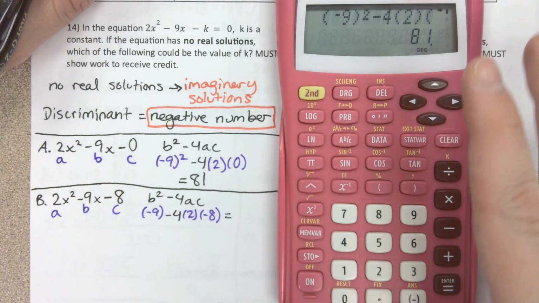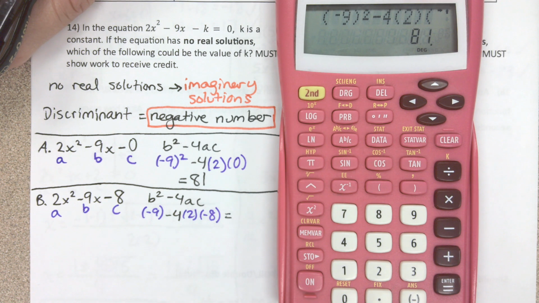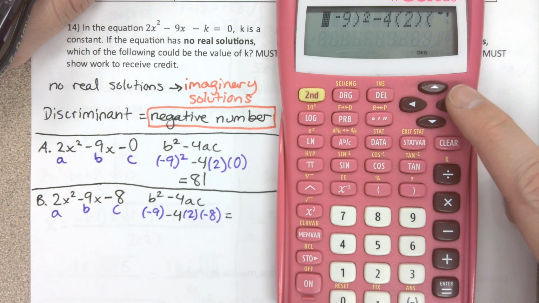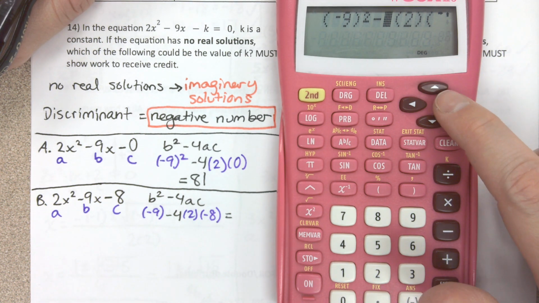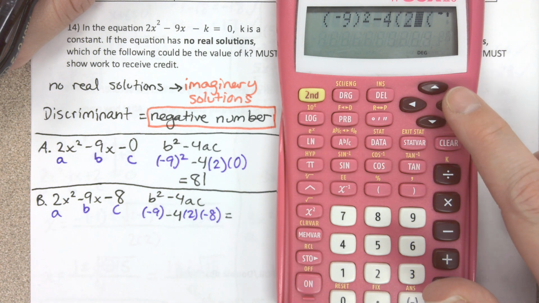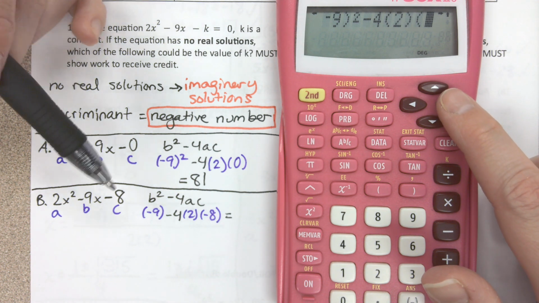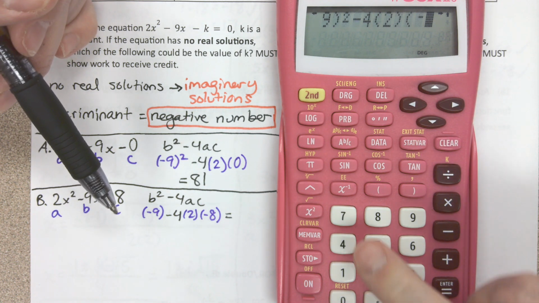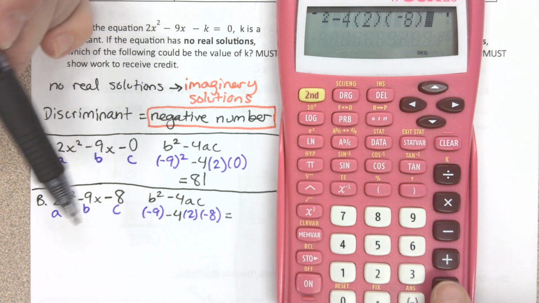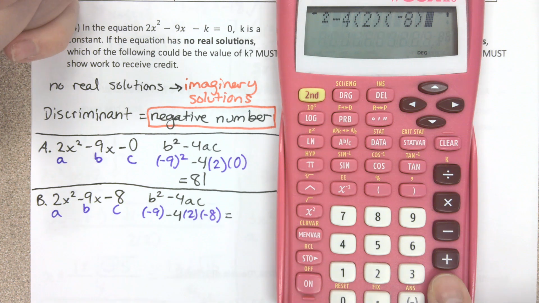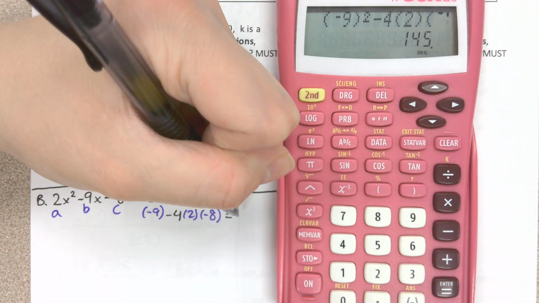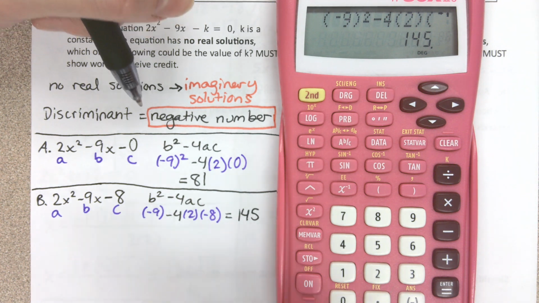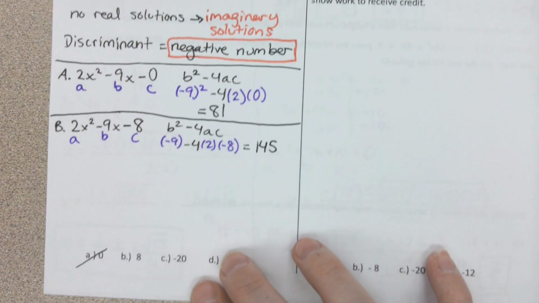So actually, if you have one of these calculators, or if you use one of my classroom calculators, they do this as well, you can actually go up into what you typed out, and you can change it. This saves you some time on tests and quizzes, by the way. So I'm going to replace the 0 with a negative 8, and it's now how it's supposed to be. That gave me 145. Not a negative number, though. So it's not B.